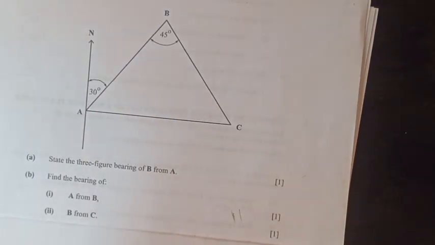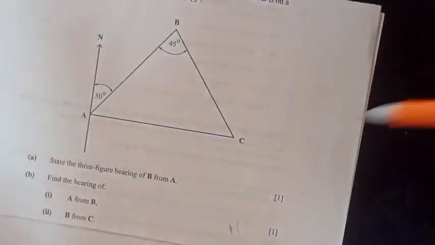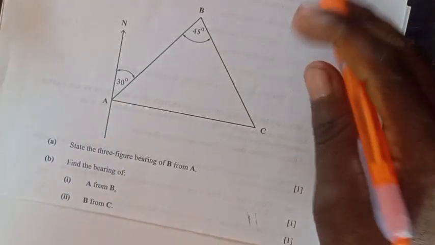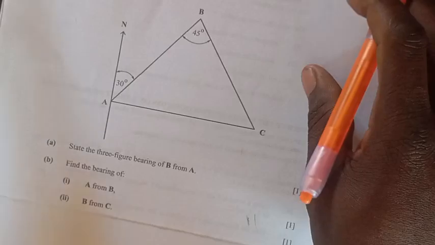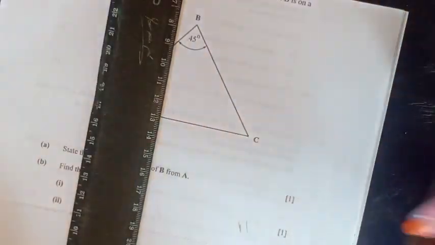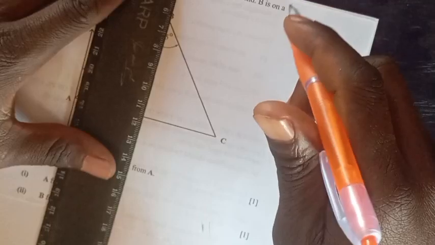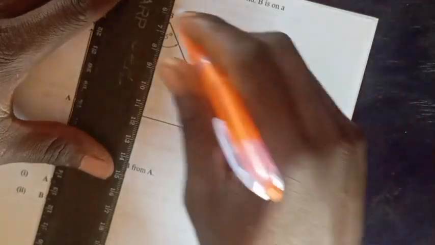Right. So when you are answering questions of bearing, the first thing that you need to do is construct what we call northern lines. So you go on each and every corner of your diagram and draw a northern line.